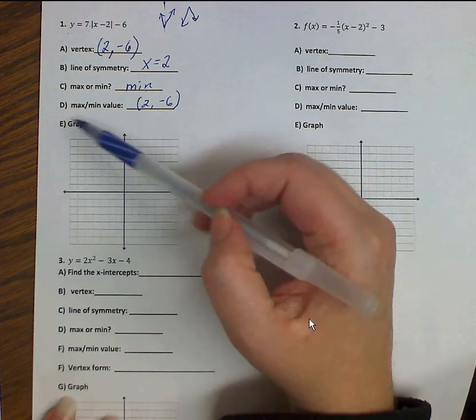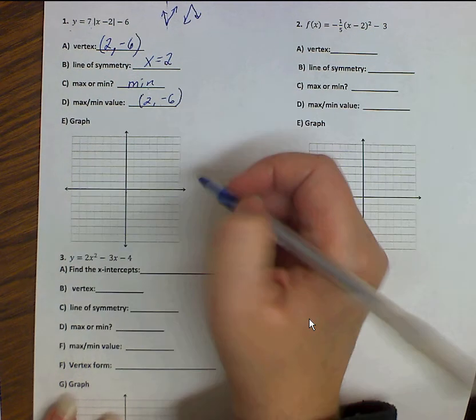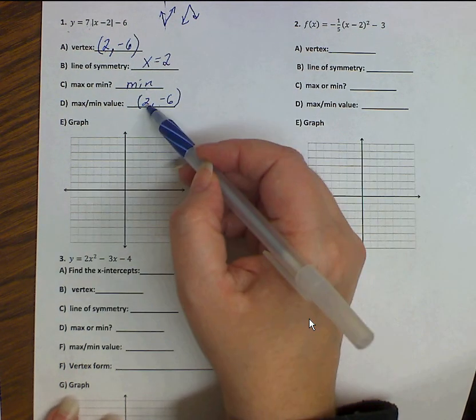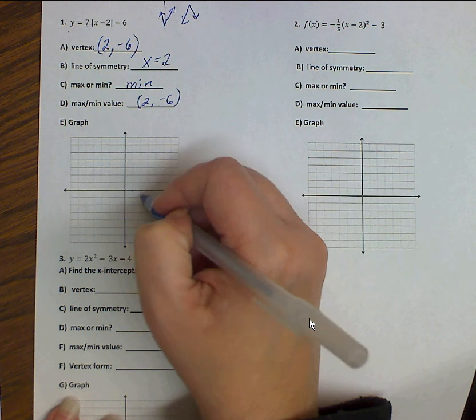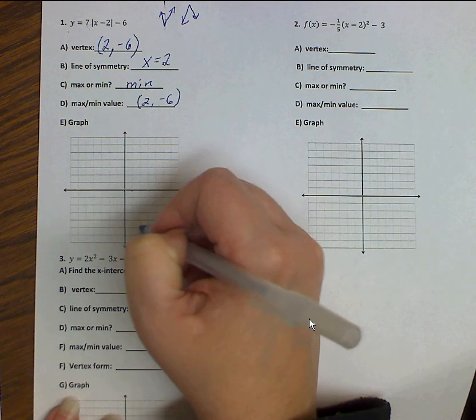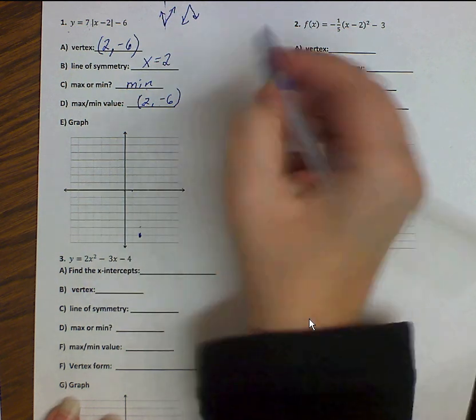Then it says to graph it. You must graph your vertex and then a point to the right and a point to the left. So we have 2, negative 6. We go 1, 2, and down 1, 2, 3, 4, 5, 6. And then you want to put in your number chart.